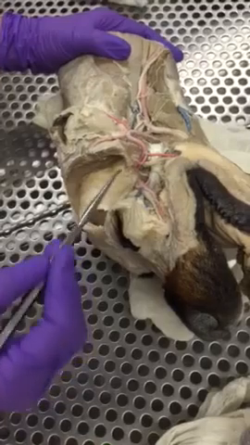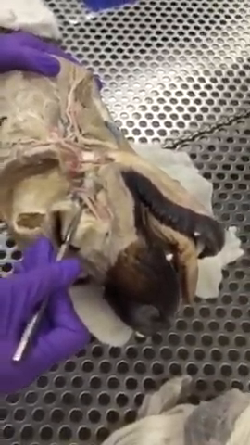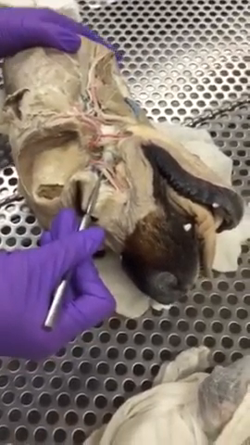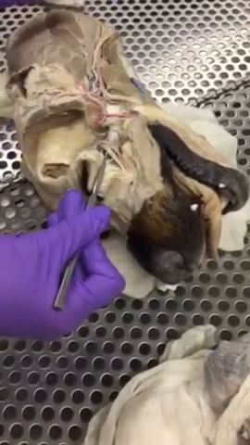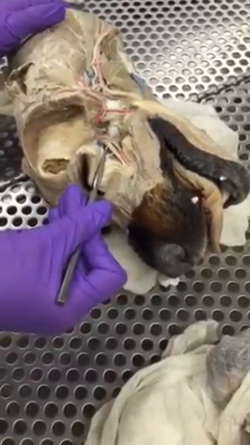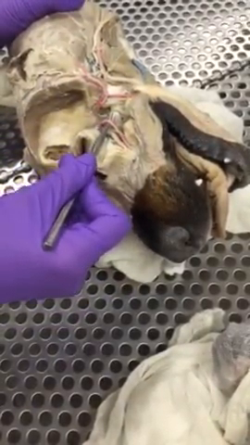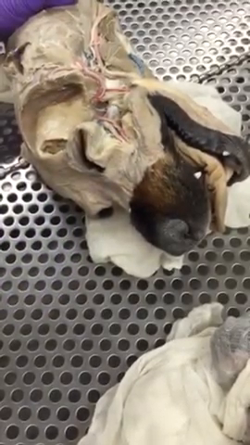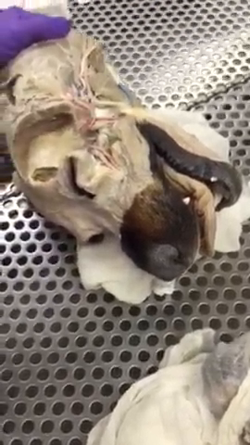So one key structure here that you guys are going to see also is this nerve. The infraorbital nerve. So yes, it's not quite infraorbital at this point. So this is still the maxillary nerve. But the artery is infraorbital at that point? No, this is maxillary still. It's still maxillary. It doesn't actually become infraorbital until it enters the infraorbital canal. But they're both maxillary and they're both infraorbital.